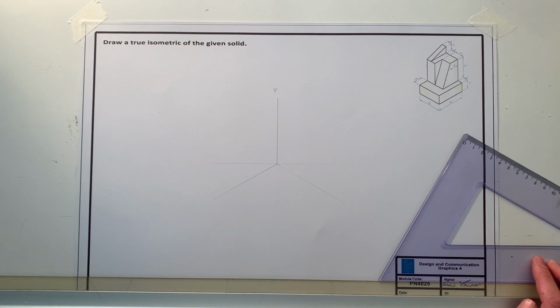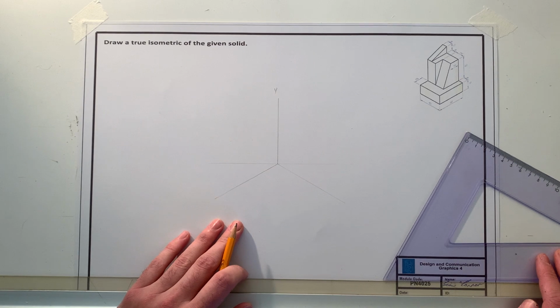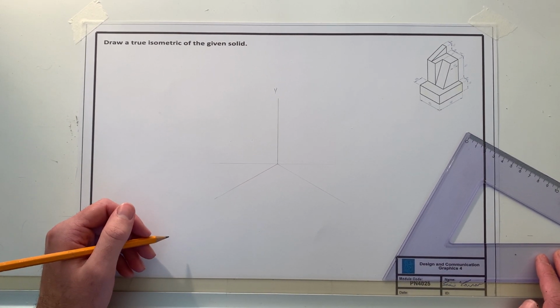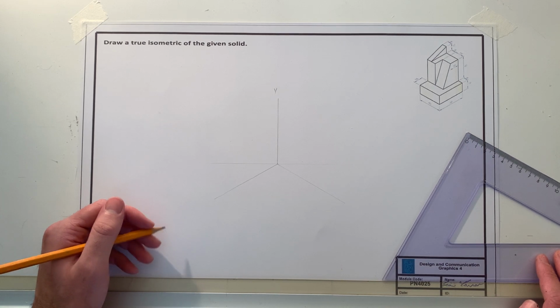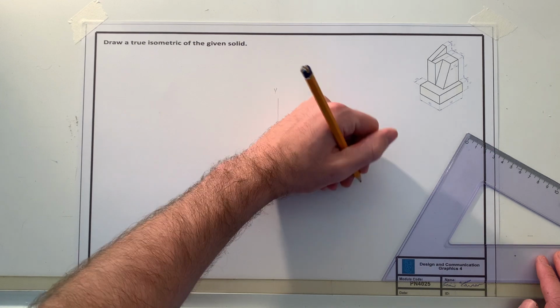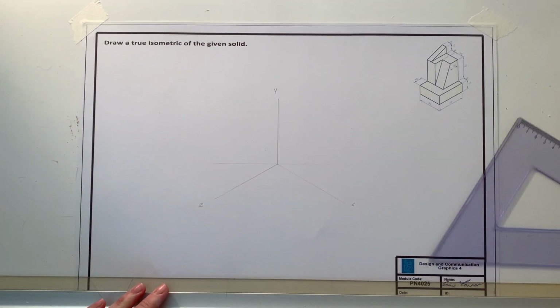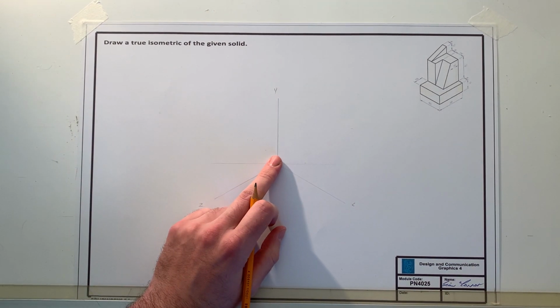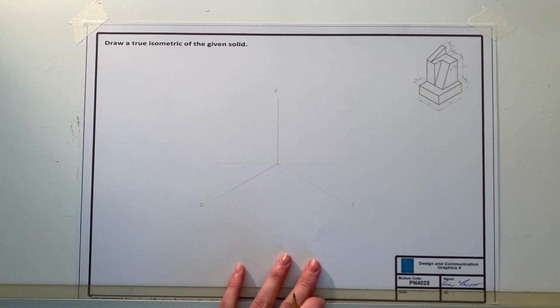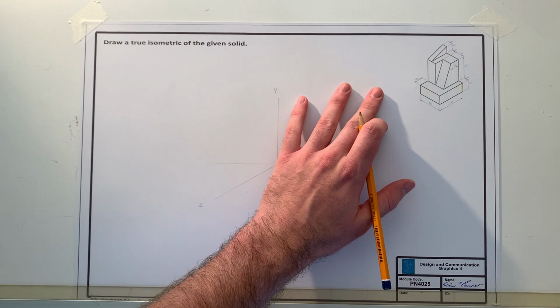Okay. Now what I've done is I have my 3 different axes, 120 degrees between all of them. What I can do then is identify what's what. So this is going to be my z and this is going to be my x. Now I've just positioned this in the page so it's in the center, so I have a bit of space below to draw my plan as well as to draw my elevation and end view if needed.